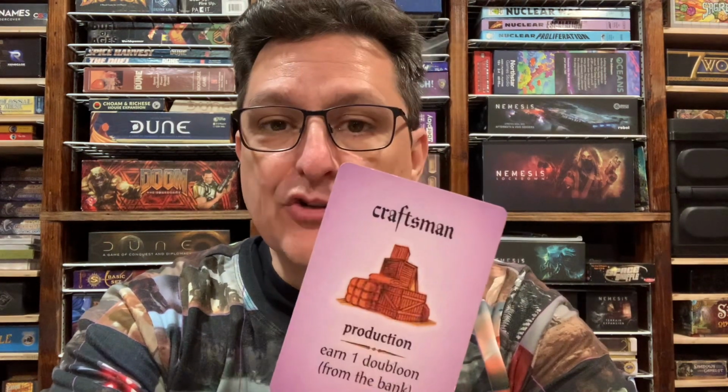All right, you have the craftsman. And the normal craftsman is you get 1 more good from the supply. The alternate craftsman doesn't get the extra good, but they do get an extra doubloon. So a little bit of money set aside, maybe a bribe, who knows. We have the counselor, which is kind of like one of the extra rolls here. The normal counselor effect is you take your next turn before the governor.